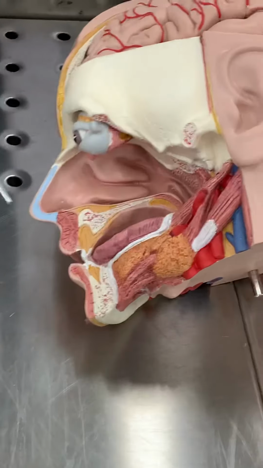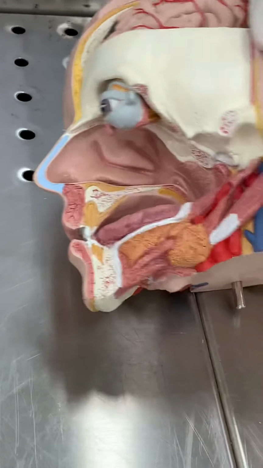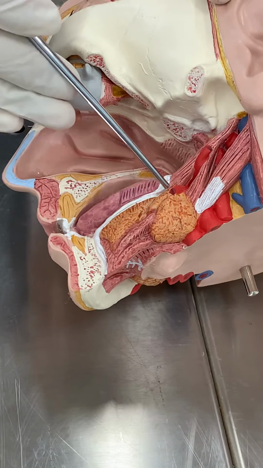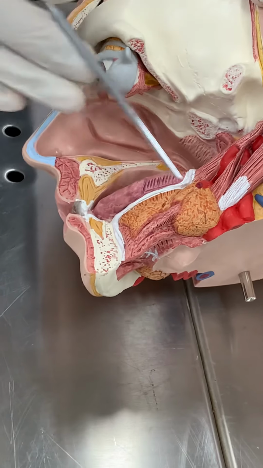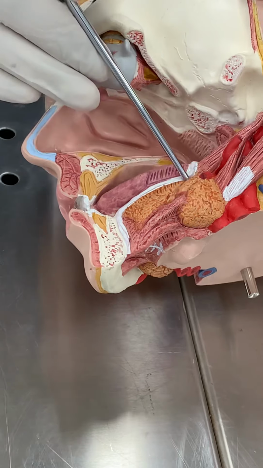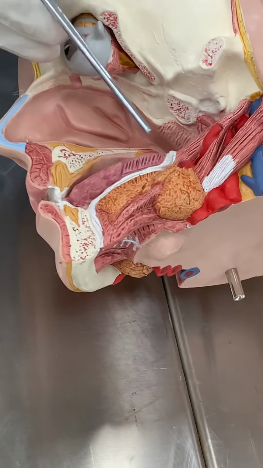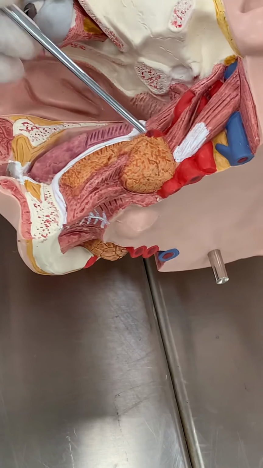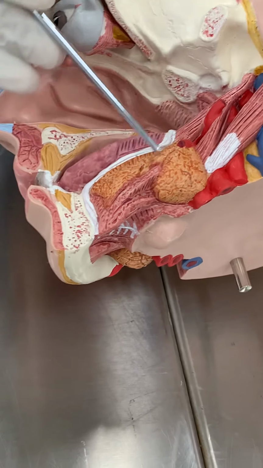Now, in this, you can see two glands. This one is one gland, and this one is another gland. This one is called the submandibular salivary gland. It has two parts, superficial and the deep part. So this is submandibular salivary gland.